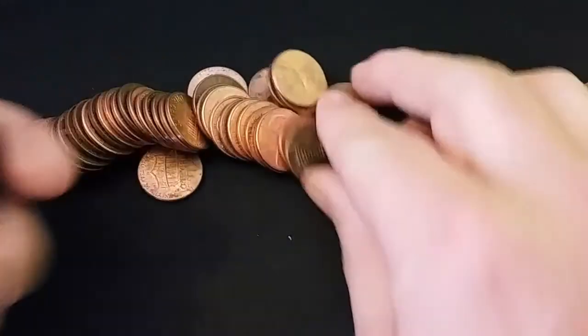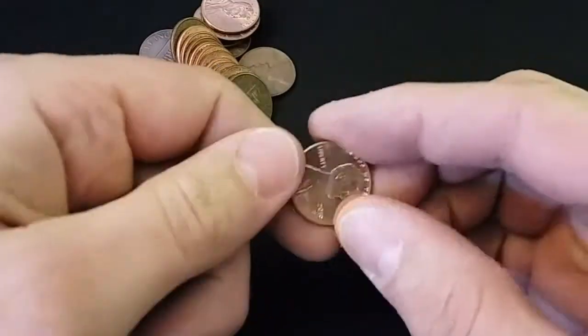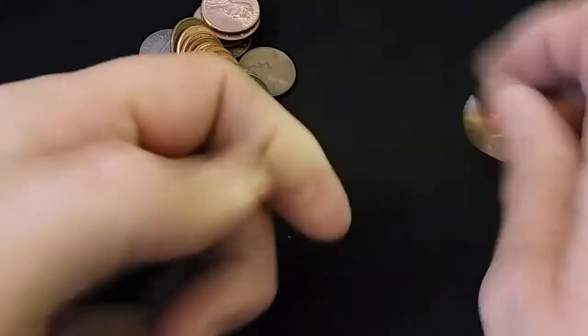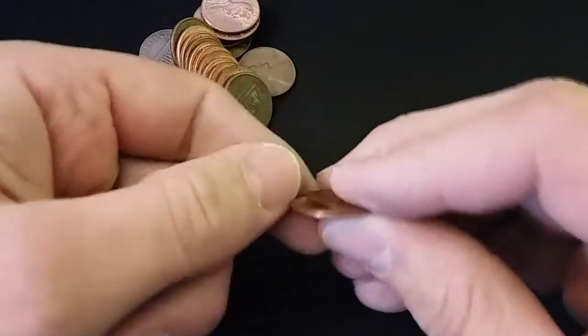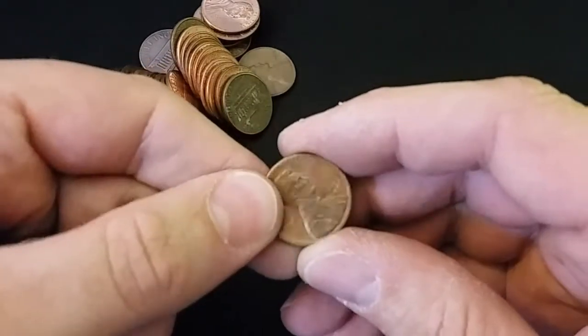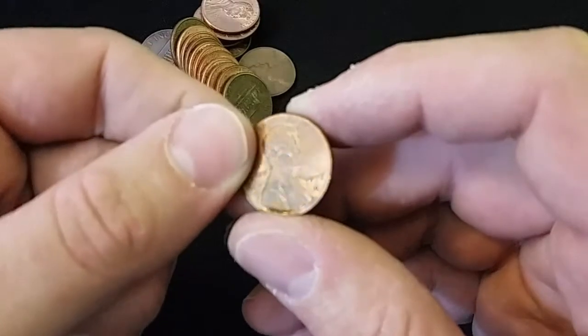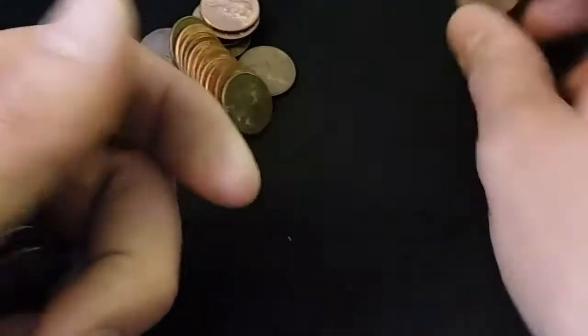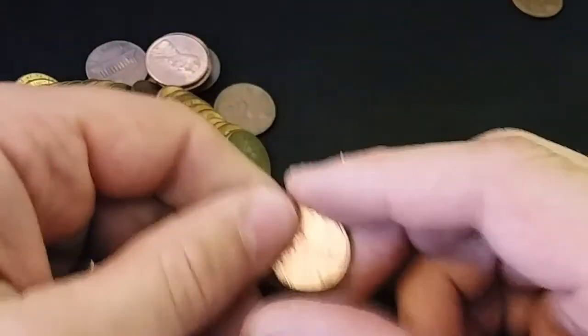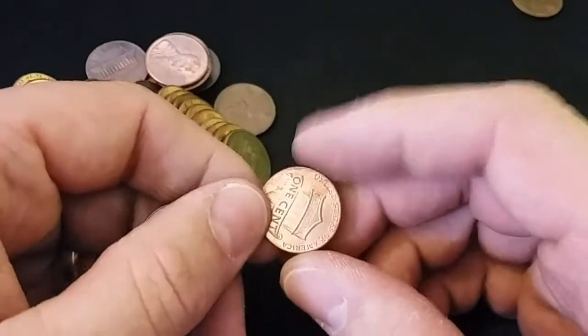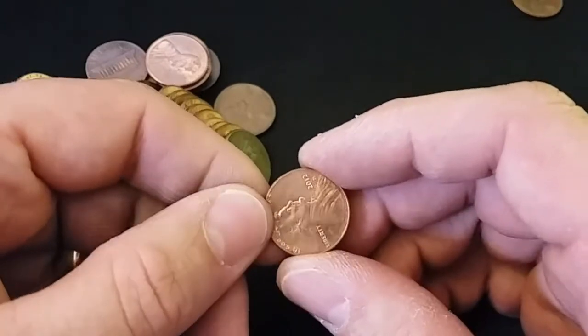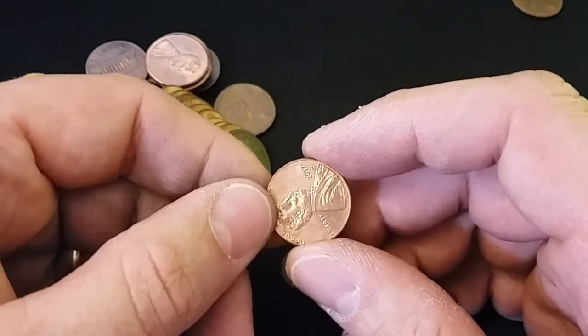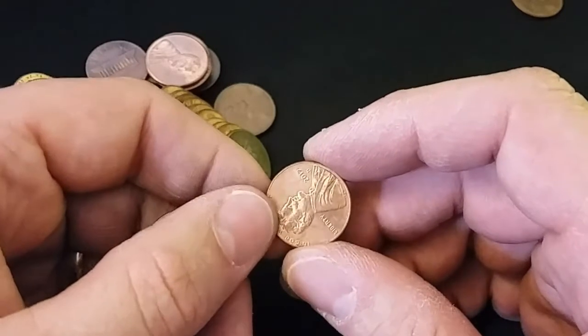Then again, on July 30th, continuing on with our coin facts. Is that 92 or 72? There we go, our first 92. We'll set that aside. That one had a close AM, graded MS67.